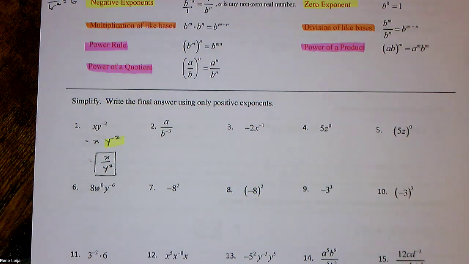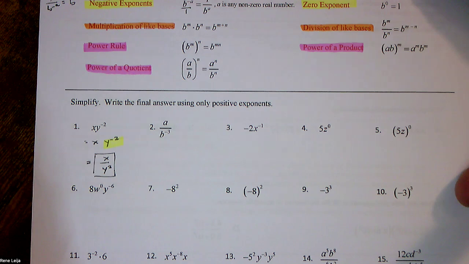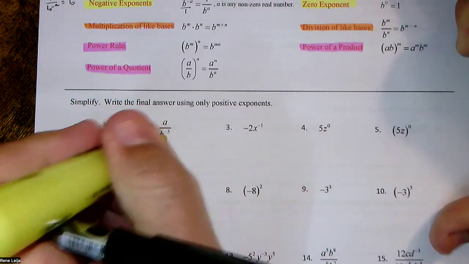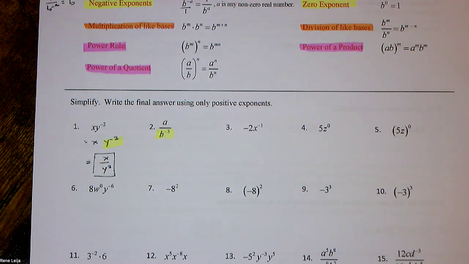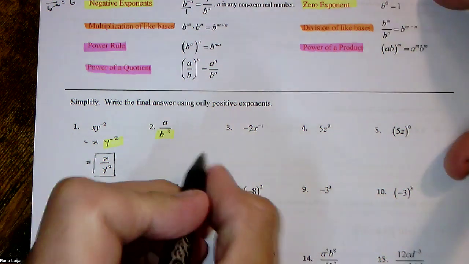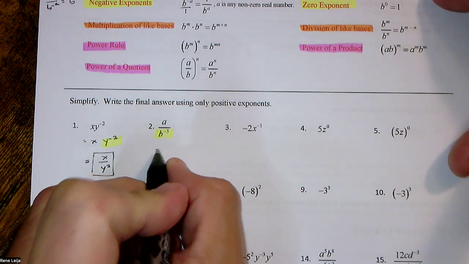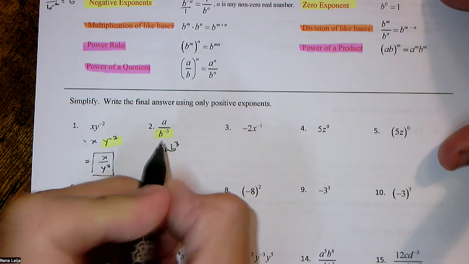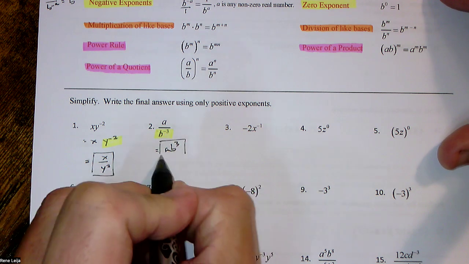And that's it. That's all you have to do. Okay, it's really easy. Now, number 2, you have a negative exponent in the bottom. And like I said, wherever your exponent is negative, you move it. So this means this is going to come to the top. So we're going to have a times b to the positive third power. All right.